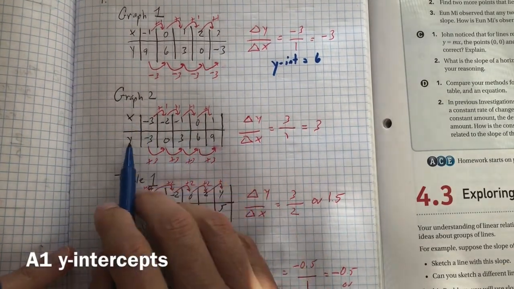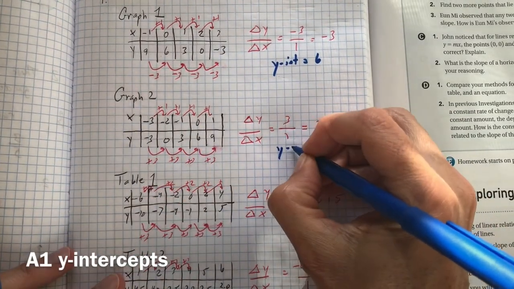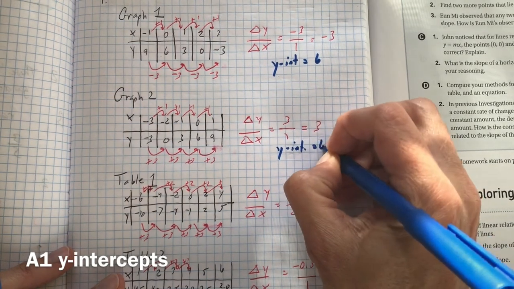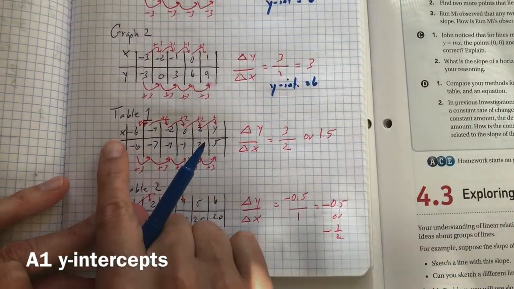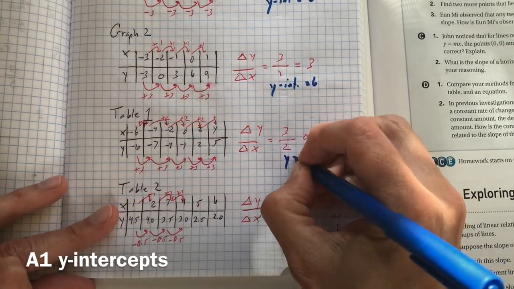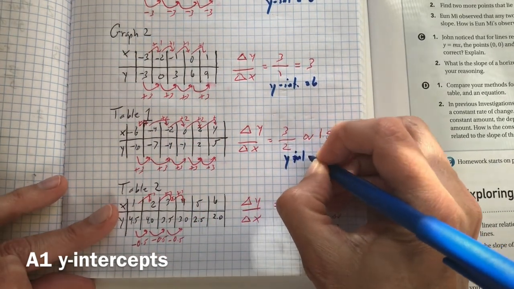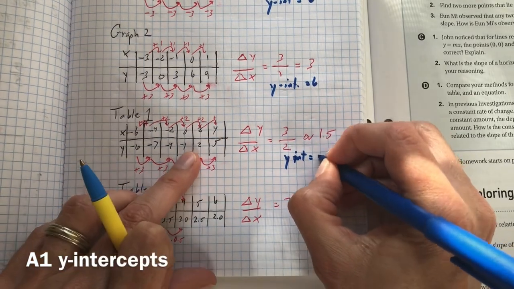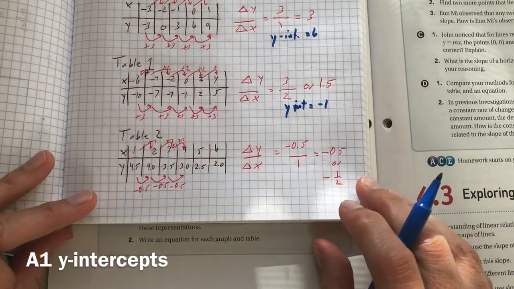X is 0, y-intercept is 6, so y-intercept equals 6. You throw all values here. Okay, x is 0, so that means a y-intercept equals -1.